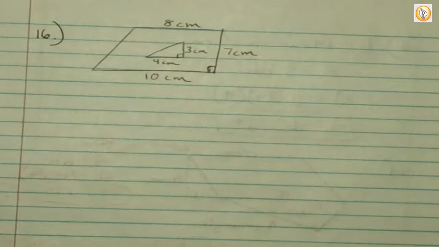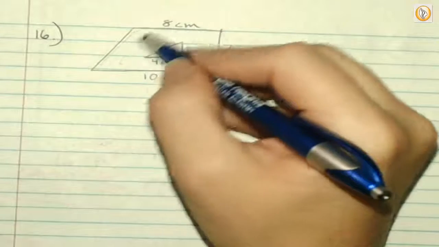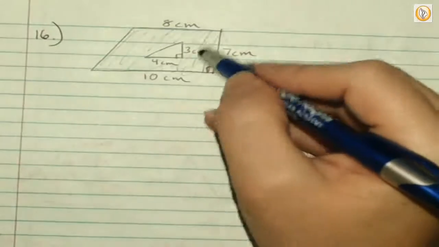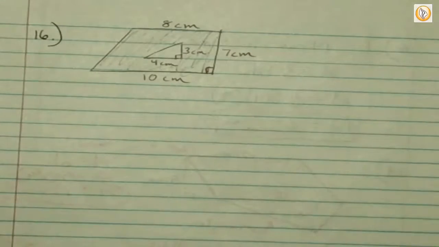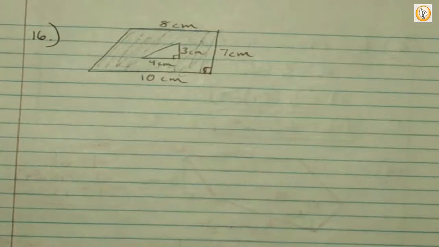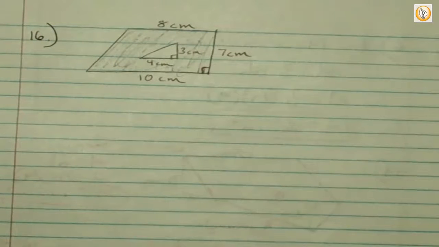Gabby. This is the shaded part. But we have a part missing in the center, right? It's a triangle. So, Gabby, tell me what you think we're going to need to do.